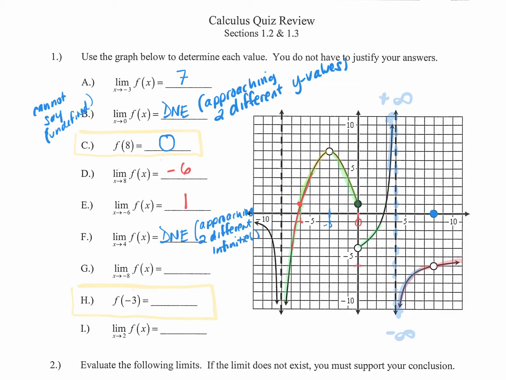Okay, for g, we are finding the limit as x approaches -8. Notice that we've got another asymptote over here at x equals -8. And check it out, on the left-hand side, your graph is coming in really close to that asymptote, approaching negative infinity.